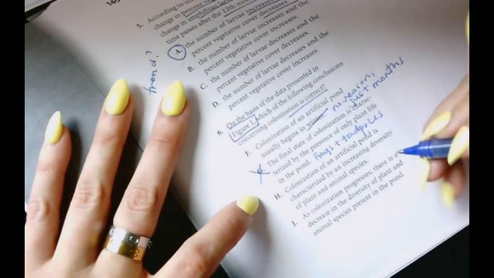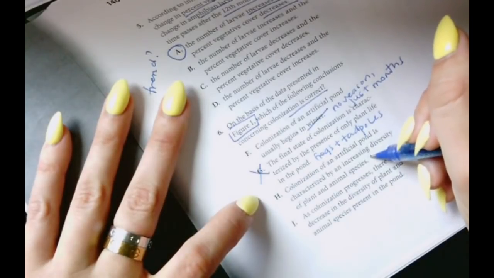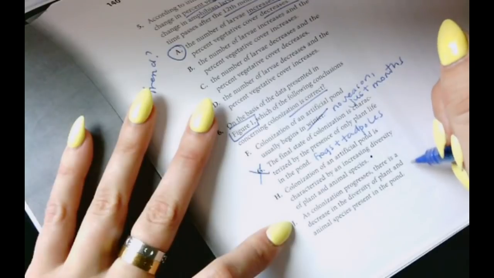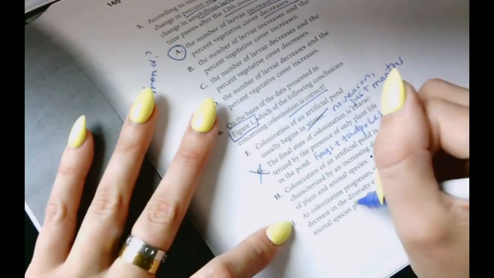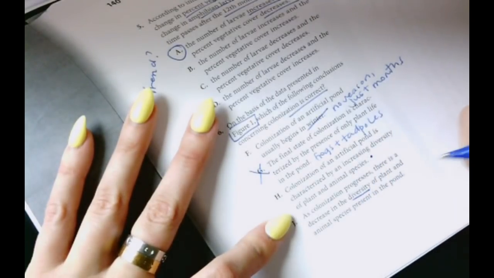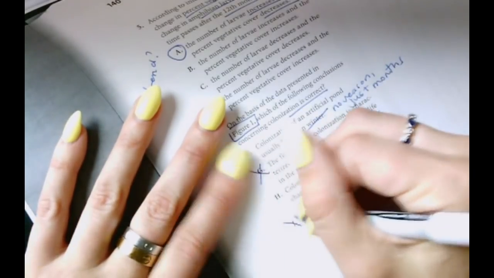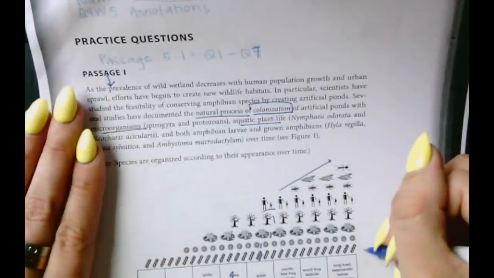Colonization of an artificial pond is characterized by an increasing diversity of plant and animal species. That maybe. As colonization progresses, there is a decrease in the diversity of plant and animal species. So this mentions diversity. On a common sense whim, like without even looking at this, the answer is H, because it's more scientifically specific, and then we can go back and confirm our answer. What's happening here?